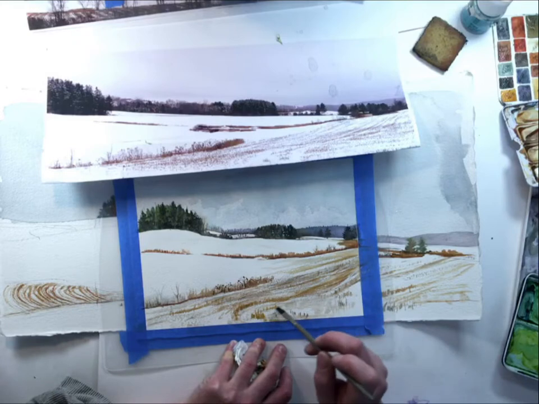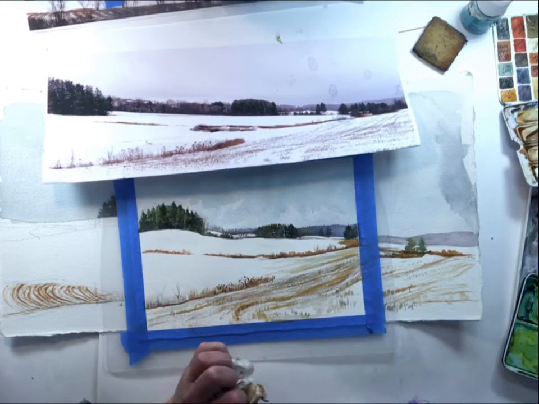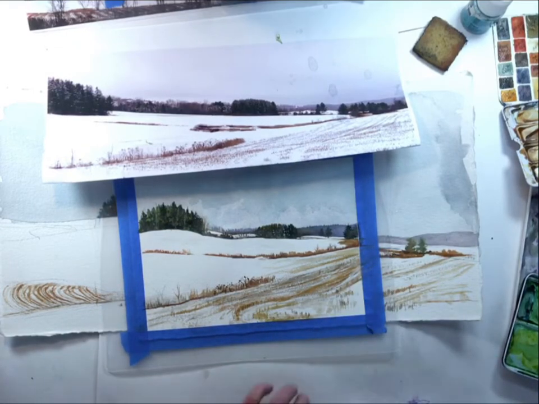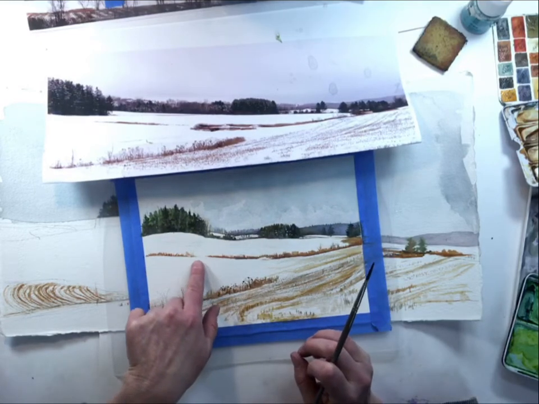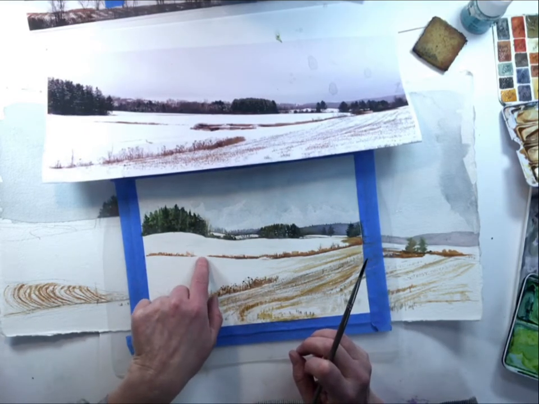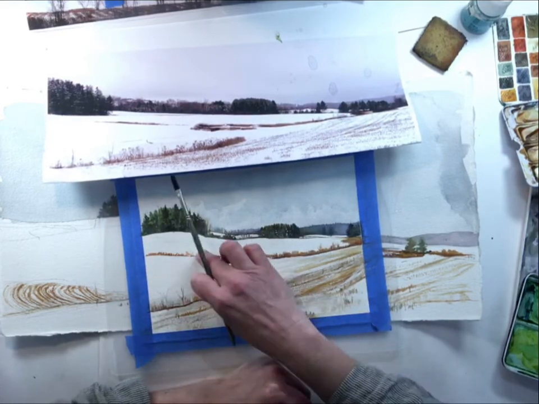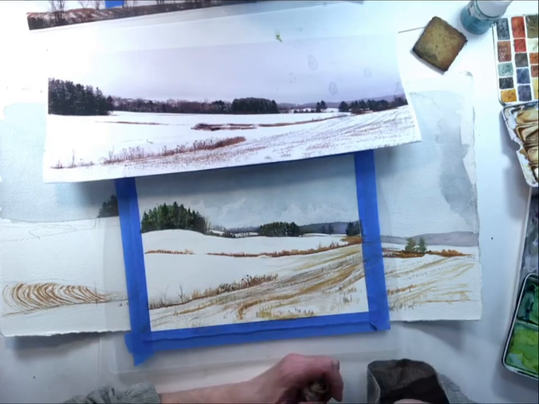So let's see. I'll just try a bit. That's where the tractor turns around, right? Something like that. This is still all just the white of the paper. I loved being able to do this little break in the line of the brush. It was very fun. I think that's kind of a nice, important element there.